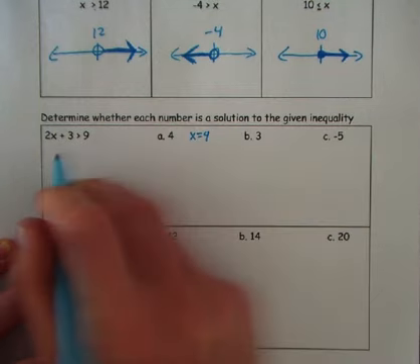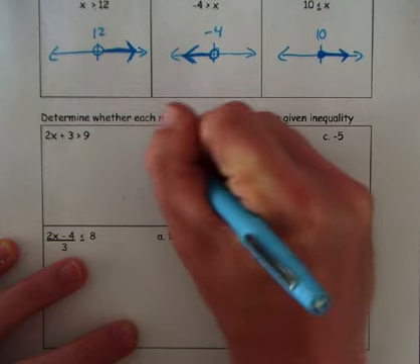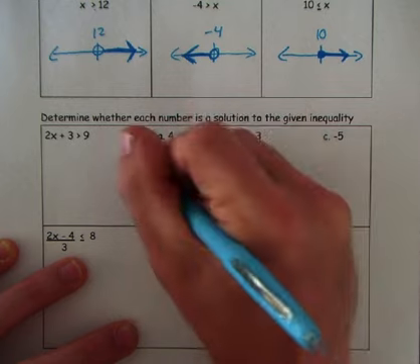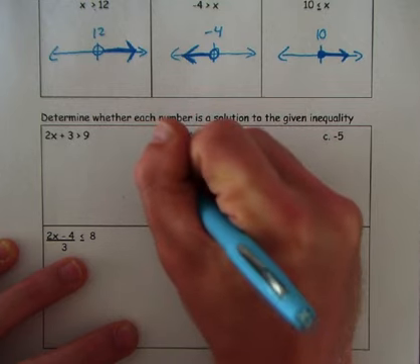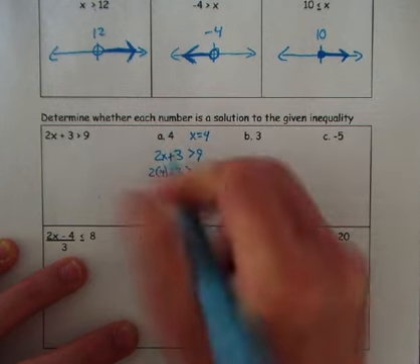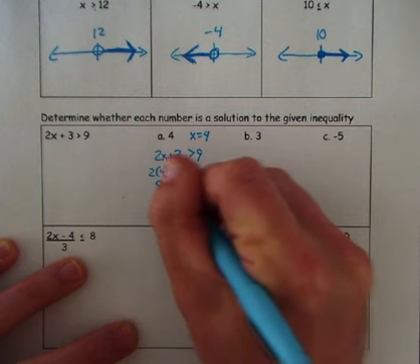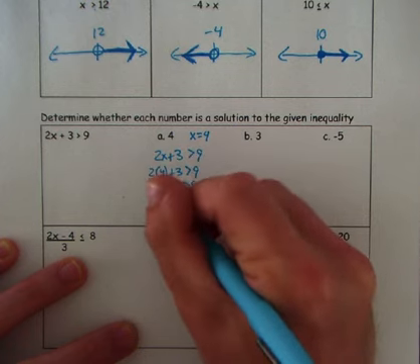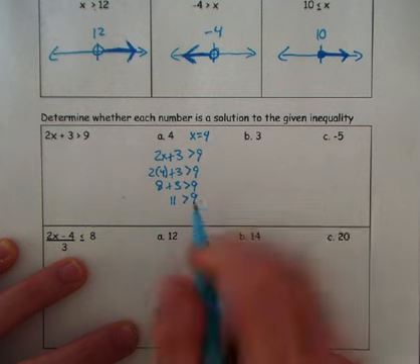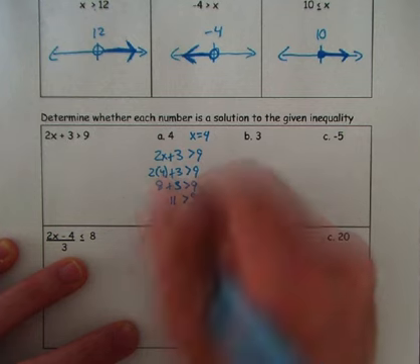So I'm going to take 2x plus 3 is greater than 9. Plug in 4 for x, so 2 times 4 plus 3 greater than 9. 2 times 4 is 8, plus 3 is greater than 9. 8 plus 3 is 11, is greater than 9. Is 11 greater than 9? Yes.